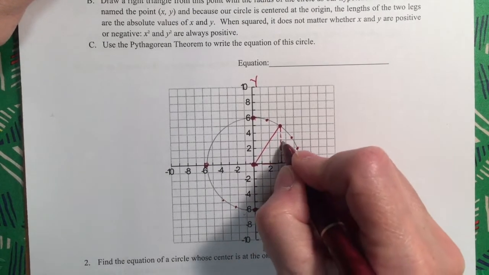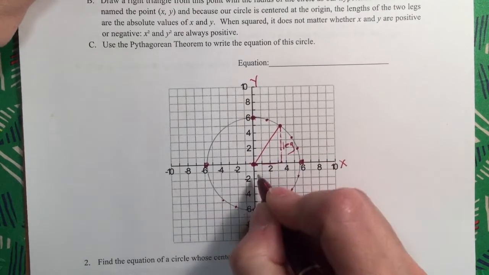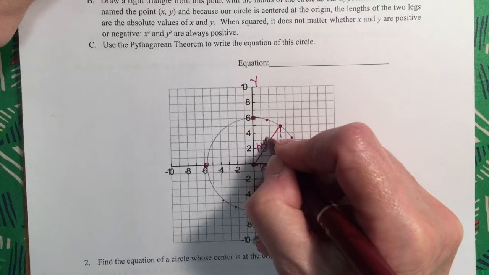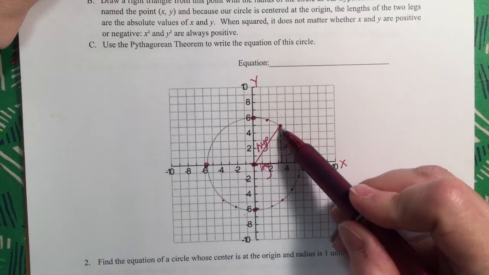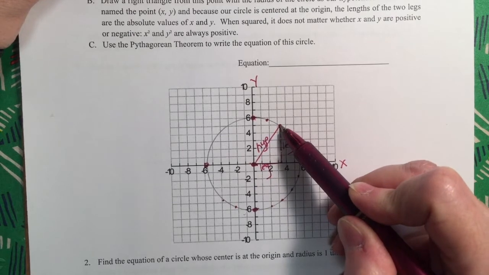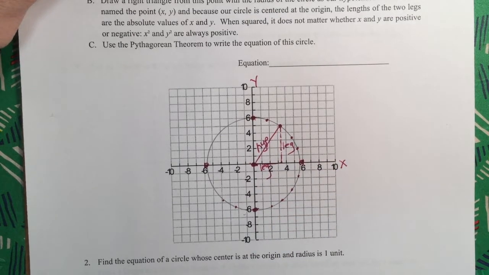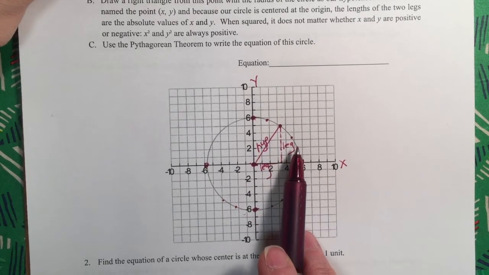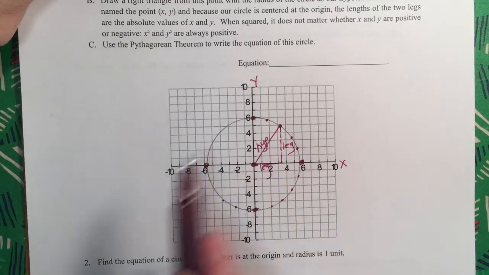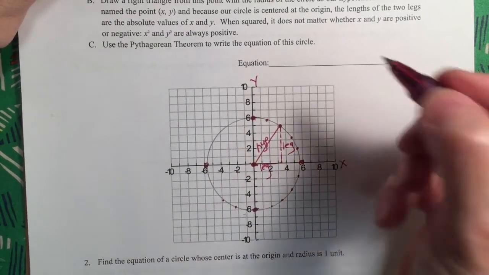And what I have here is a leg, and here's a leg. And the hypotenuse is going to be the side that goes from the center out to one point on the circle, okay?